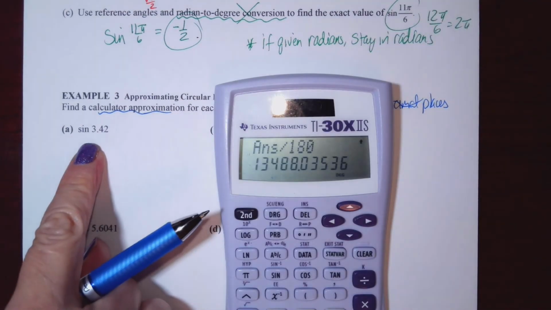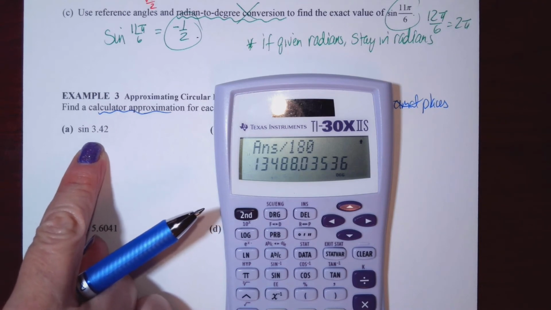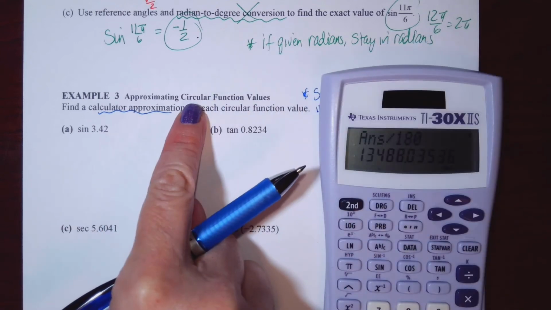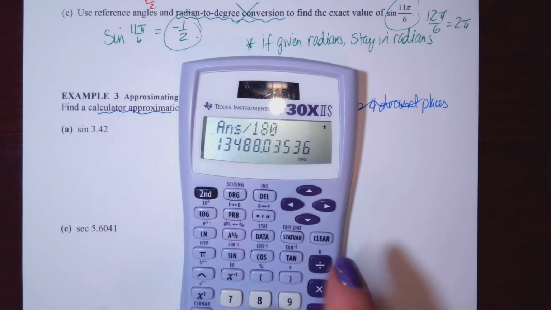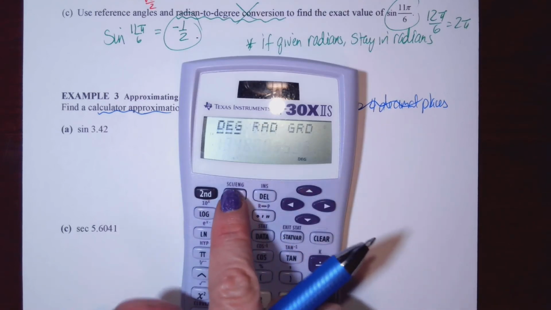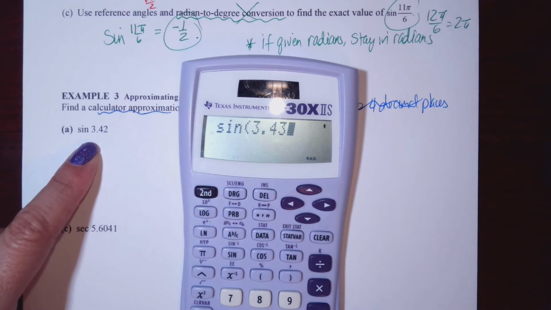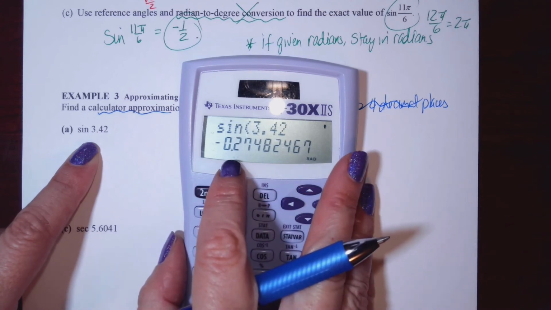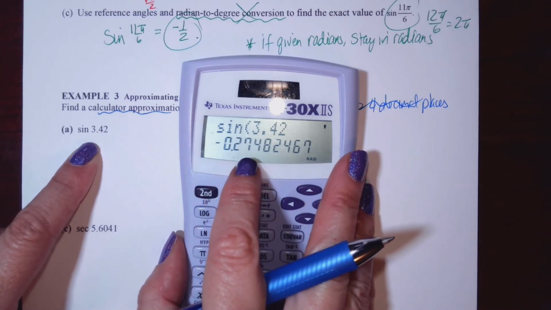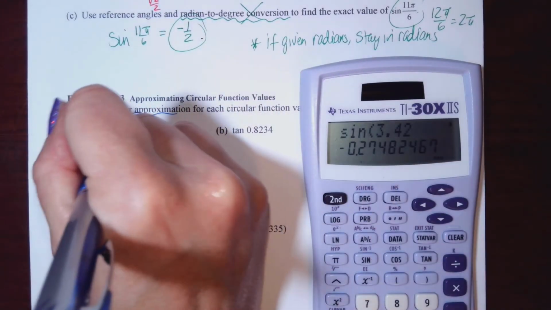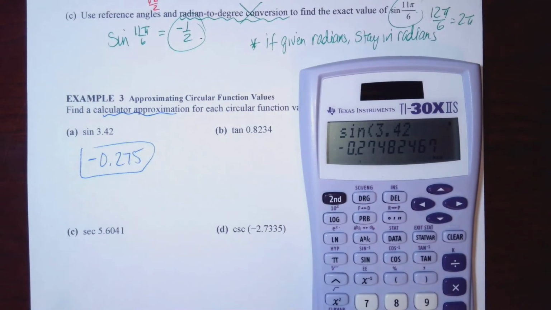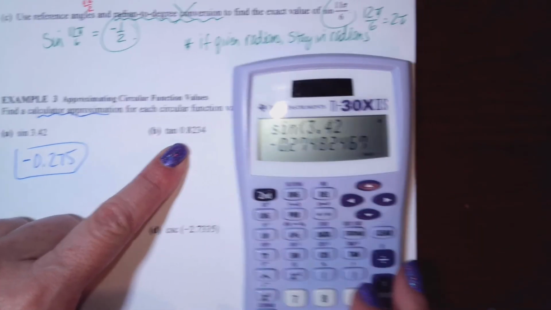Now, sine of 3.42, I know that this is an angle in radians, or I can think of it as a circular function value s, because there's no degree symbol. So when I'm looking at my calculator, it is vital that I make sure that I am in radian mode. I'm not going to get the right answers otherwise. All right, so I've got it in radian mode, and then it's very simply just making sure I know how to use my calculator and hit the right buttons. Sine of 3.42 is a negative 0.275. Negative 0.275. We're going to keep those 3 significant digits.